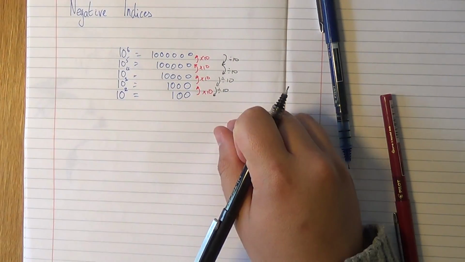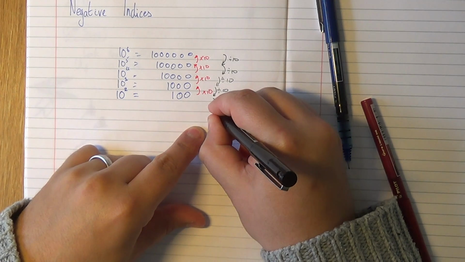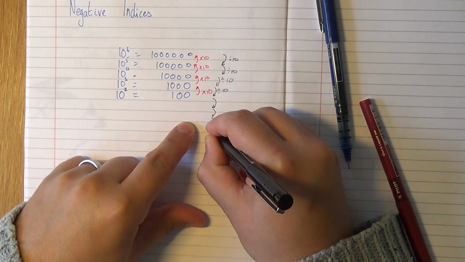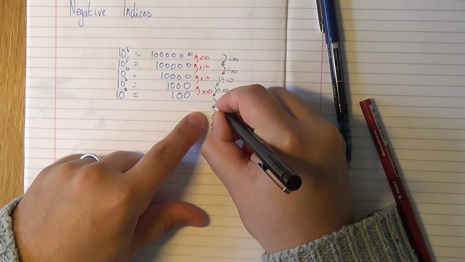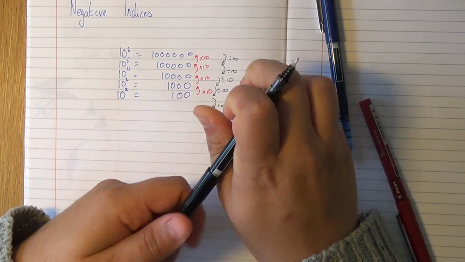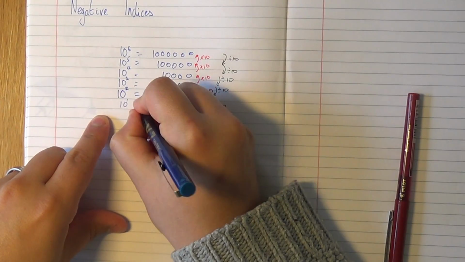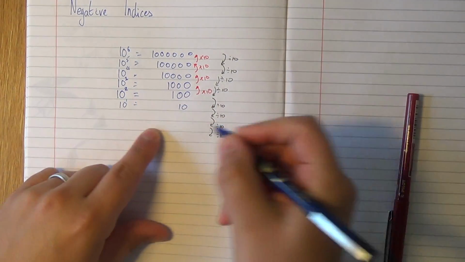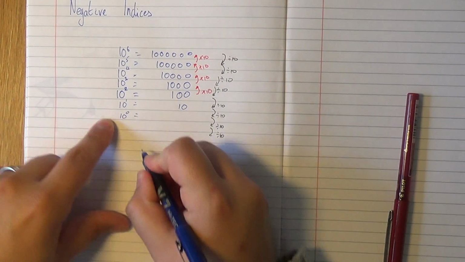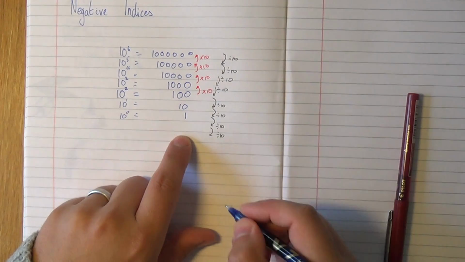So that gets us down this list, which means we can now carry this list on as far as we see fit. We can keep dividing by 10 as much as we can be bothered. So 10 to the power of 1 is just a lonely 10, dividing by 10. 10 to the 0, that's probably the first new tricky one. I'll divide that by 10 and you get 1.